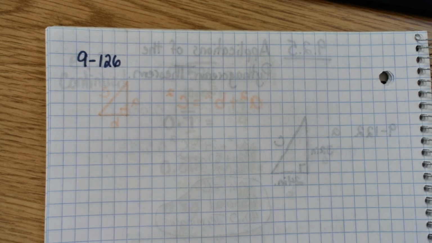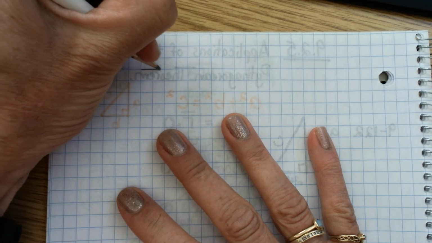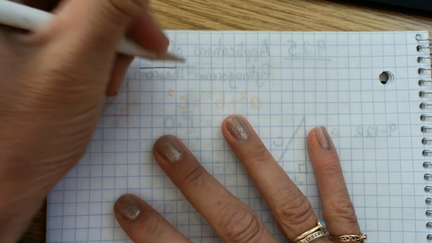All right. Yay, drawing. My best subject. Not really, but I will give it my best effort.